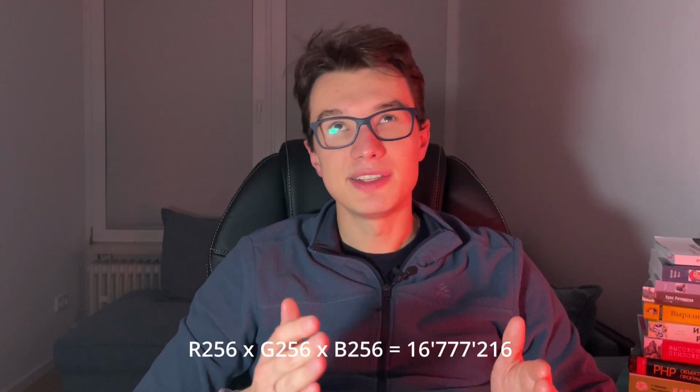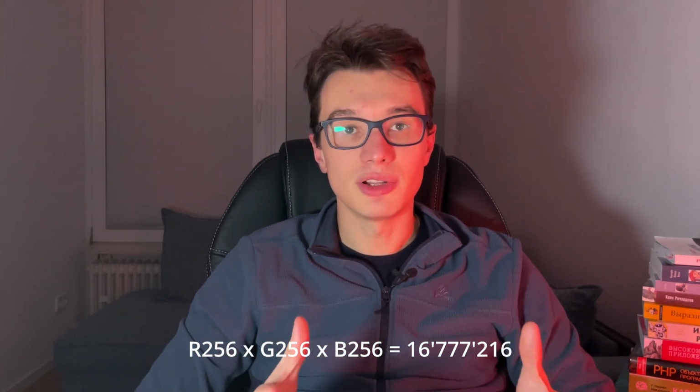If you multiply these values, you will get more than 16 million colors in total. It represents almost every color known to humans, and that's enough to draw whatever color. And 0 is actually nothing, and 255 is the maximum value. That means if you have 0, there is no color. If you want to have light on your screen, you increase this value.